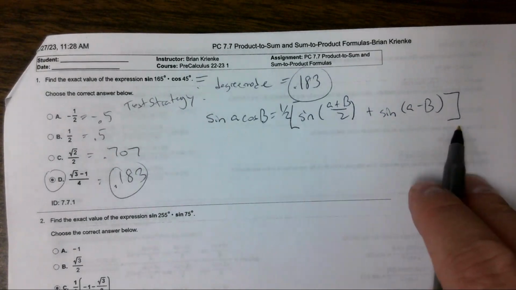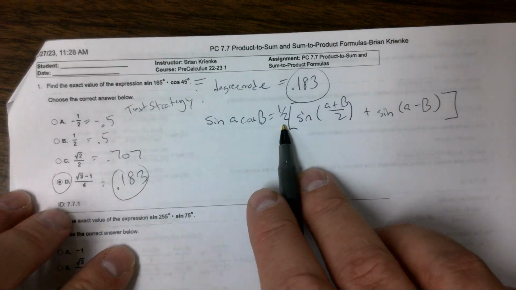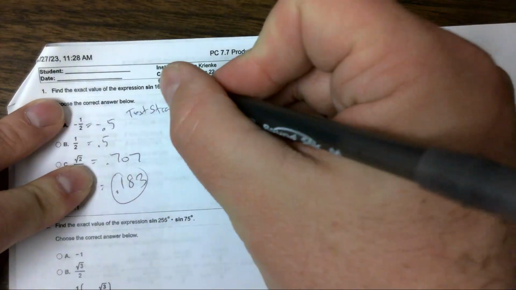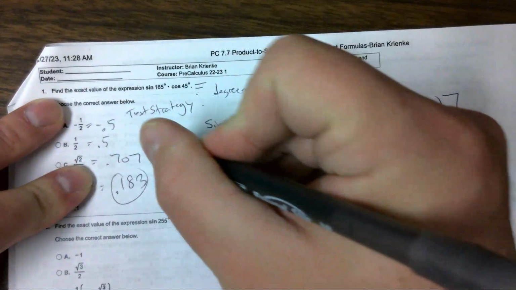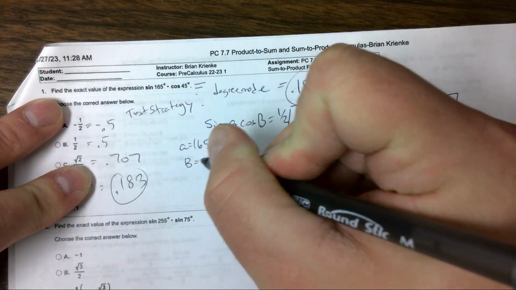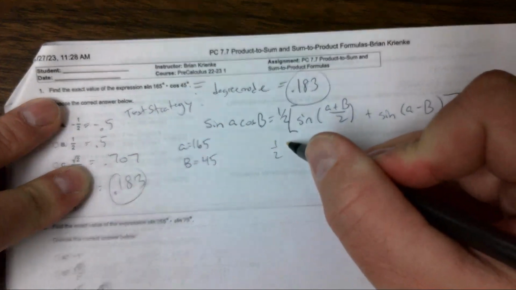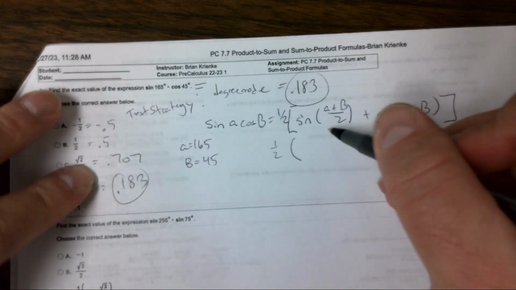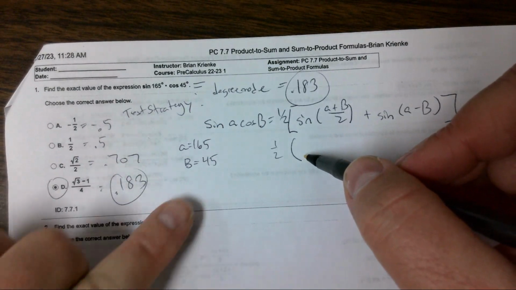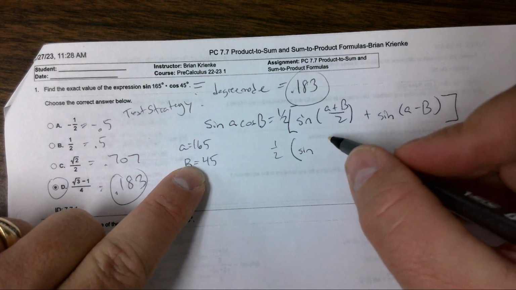So here's that formula that I just wrote down. And remember what we said earlier is the A has to be the larger angle. So A is going to be the 165 and B is going to be the 45. I'm just changing the bracket to parentheses because that's how we type it usually on the calculator.